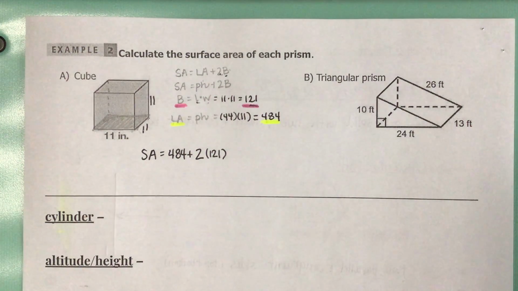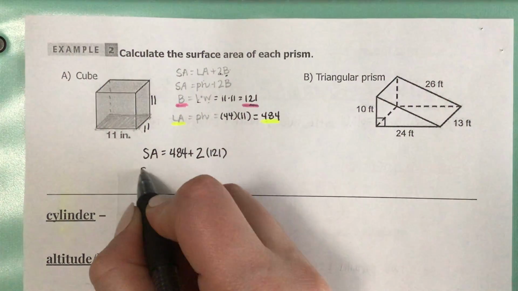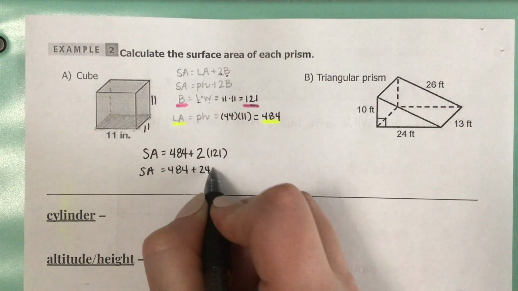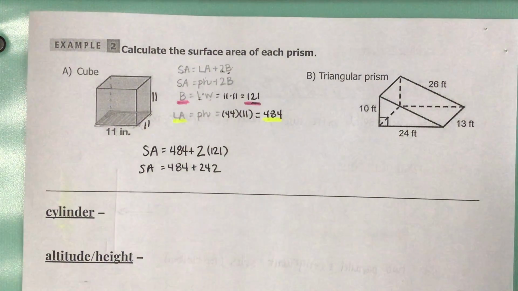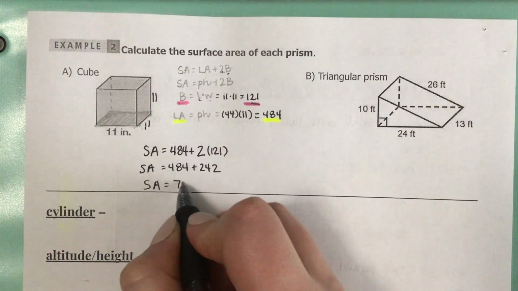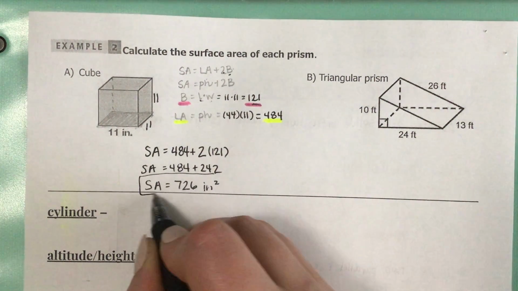Okay, once we put that into our calculator, we're going to get surface area is equal to 484 plus 242. I just took this 2 and multiplied that. I'm doing order of operations. Add those up, and we get 726. So the surface area is 726 square inches.